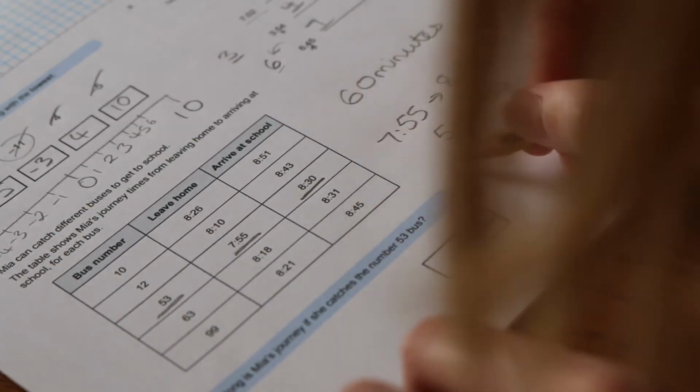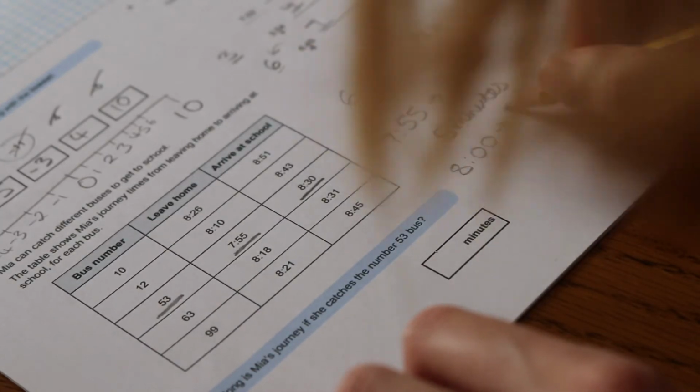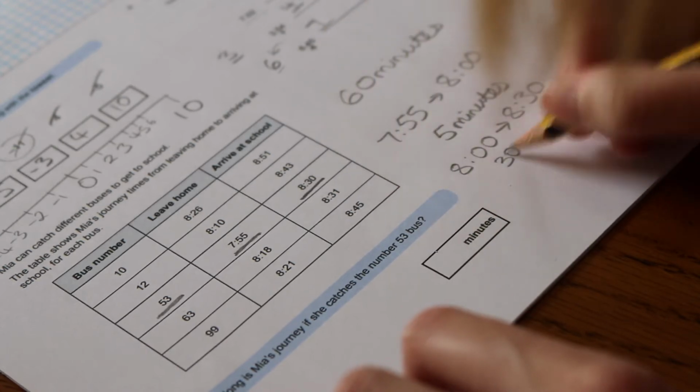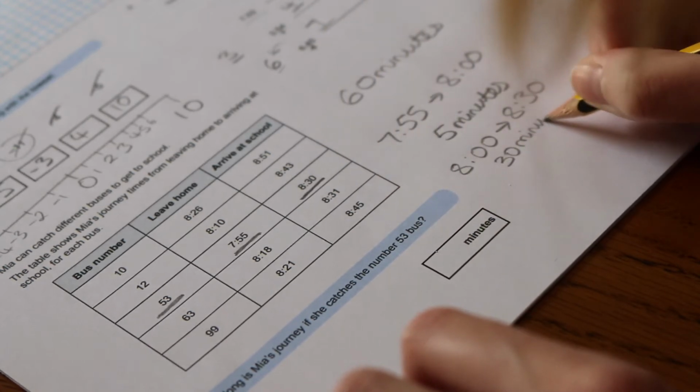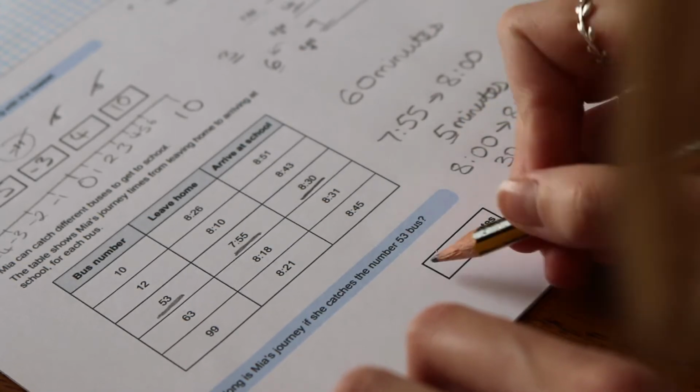Then 8 o'clock to 8:30 would be 30 minutes. Then we need to add 5 and 30, which is 35 minutes.